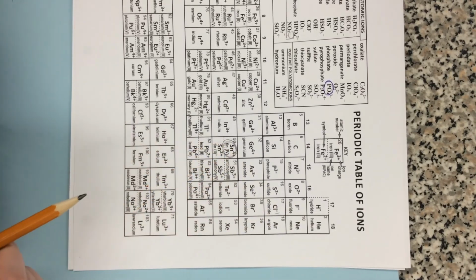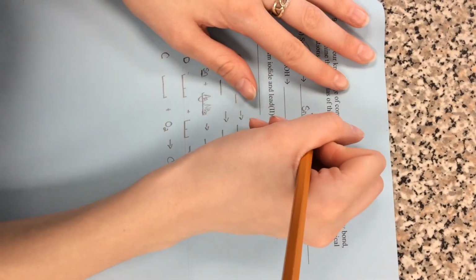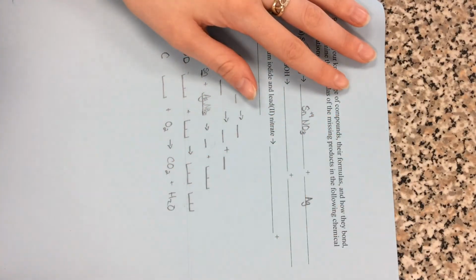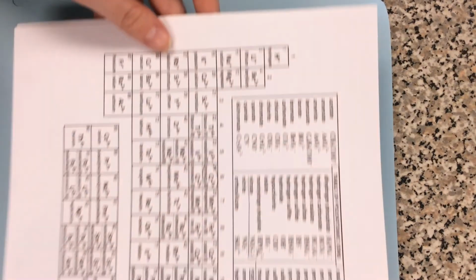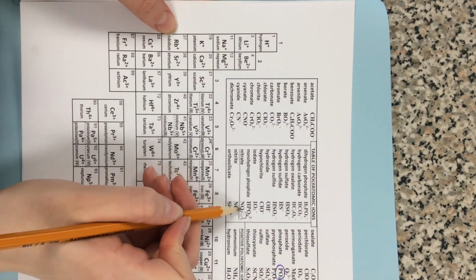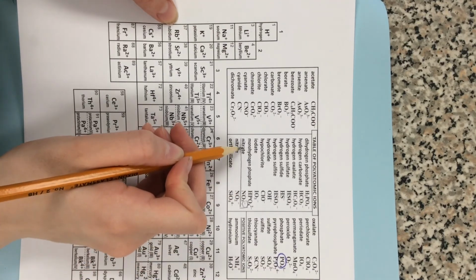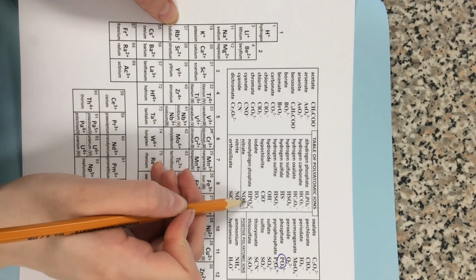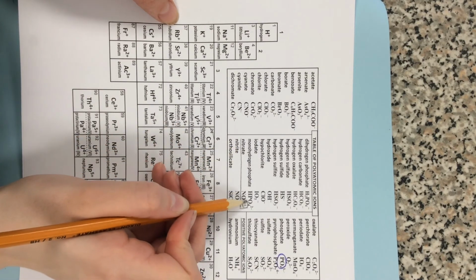That is your safest guess. So we're going to pick tin 4. I'm going to say that tin has a charge of positive 4. I'm also going to look at NO3, which is nitrate, and it has a charge of negative 1.